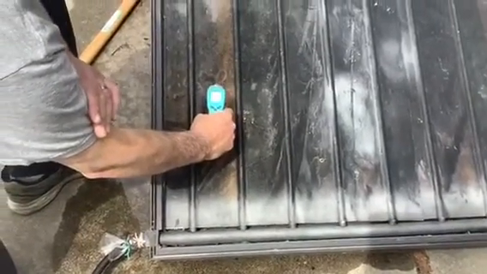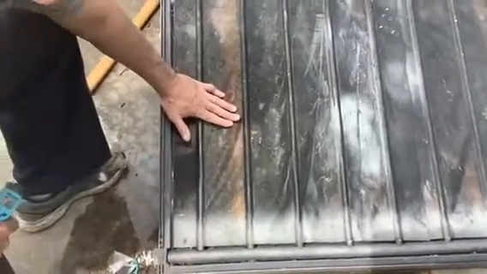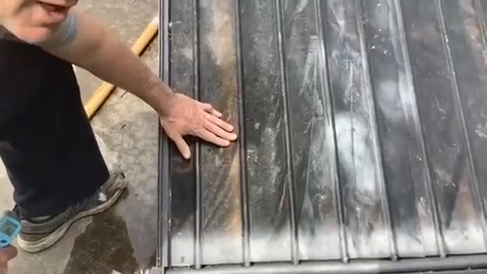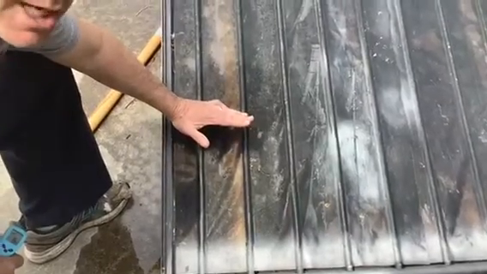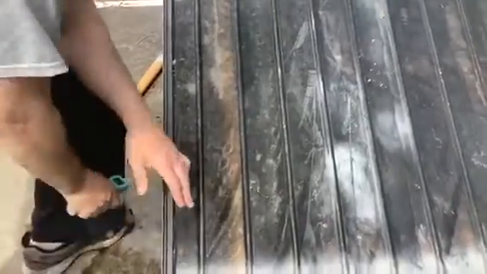I get the surfaces around 38 degrees or 37 degrees. And if I touch this, I mean, this is warm. This is warm enough that I don't want to keep my hand there for a substantial period of time. And yet it's reading like 38 degrees. So what's going on with that?